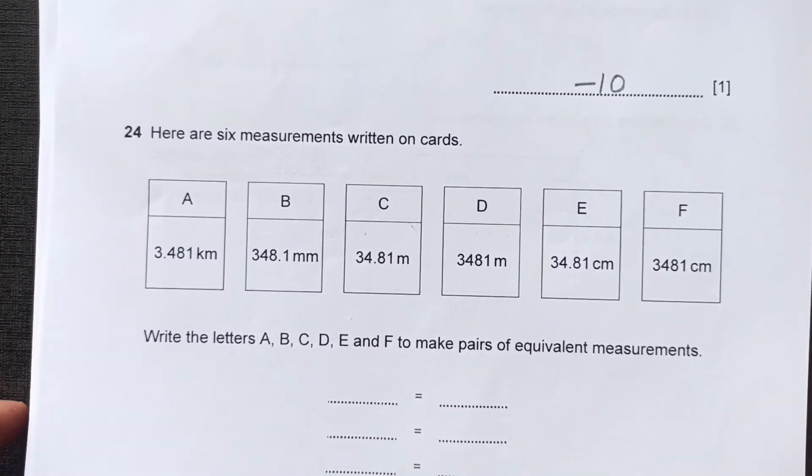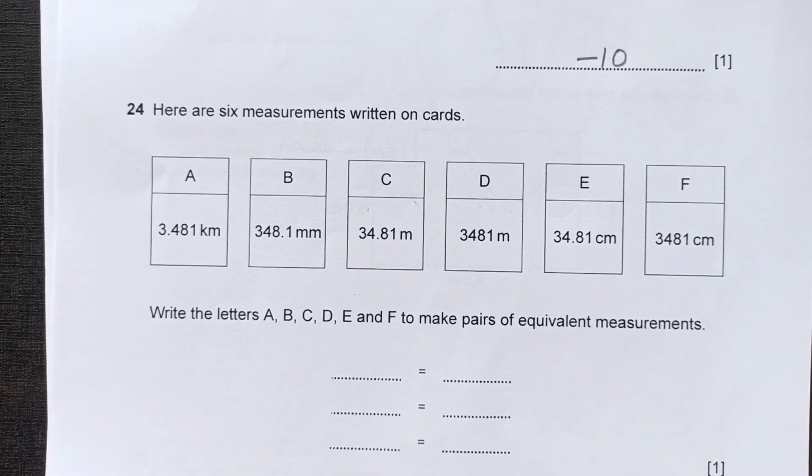Now number 24. Here are 6 measurements written on a card. You can see the measurements here. Write letters A, B, C, D and E to make pairs of equivalent measurements.